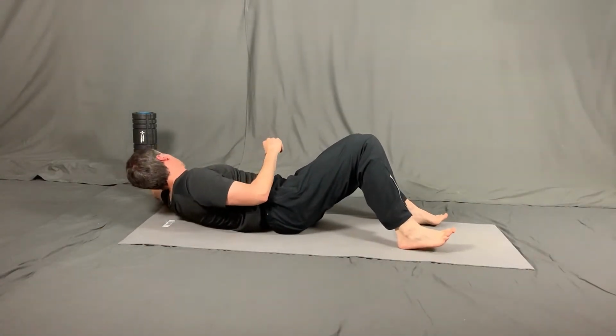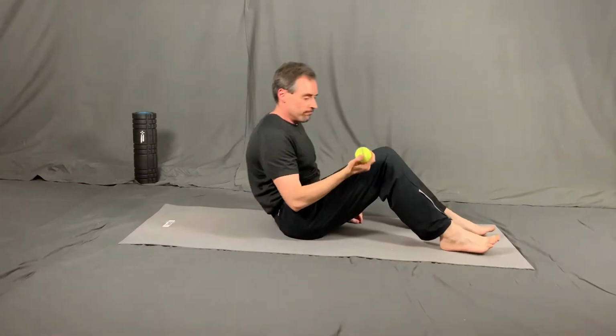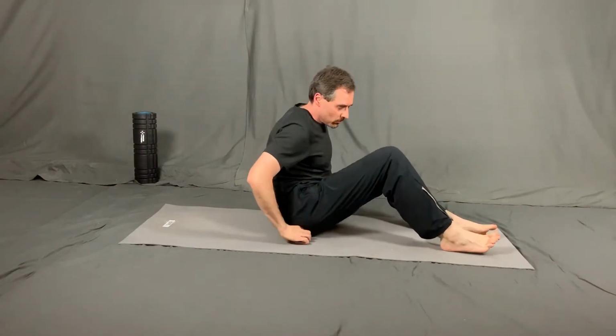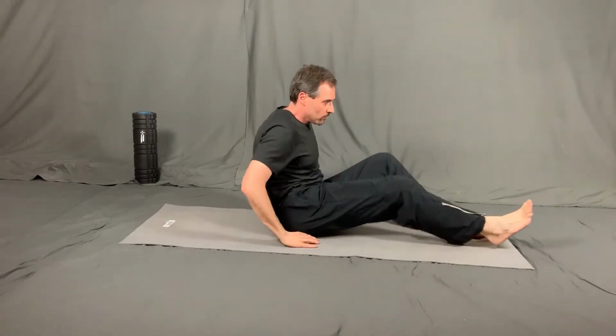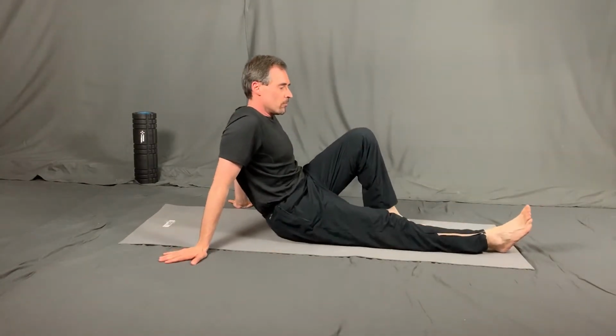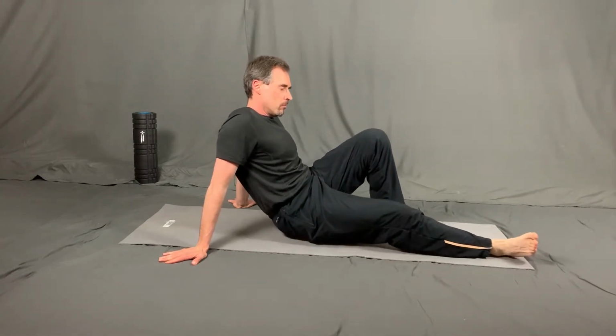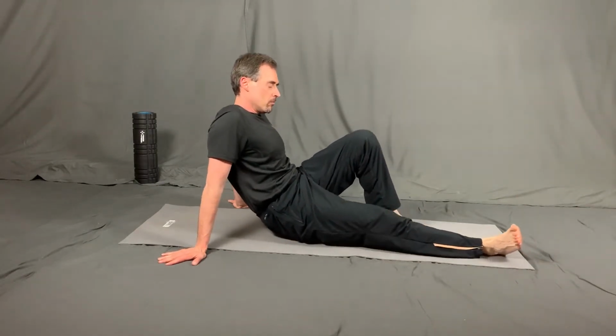Now to work on that tender point in your butt, get a tennis ball or an equally hard ball. I like the tennis ball because it has a little bit of give. Some other balls are just too hard. And find that tender point and just start moving back and forth on it.